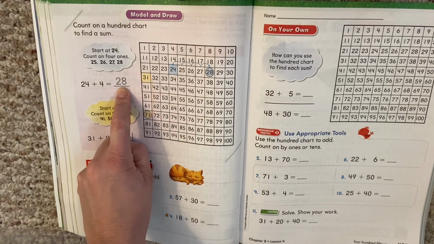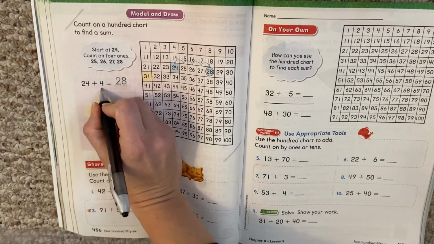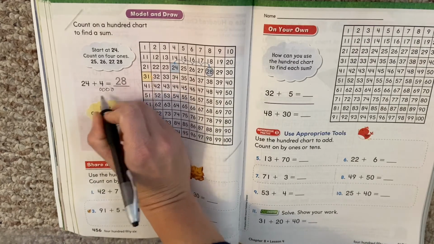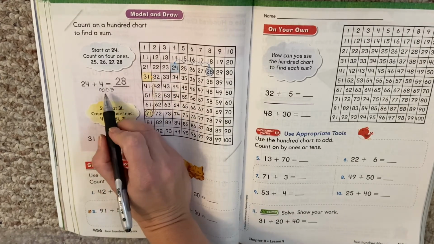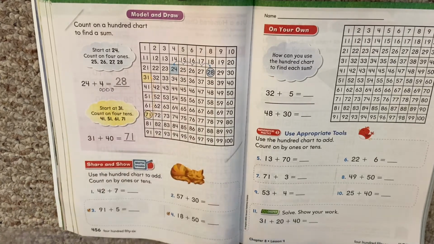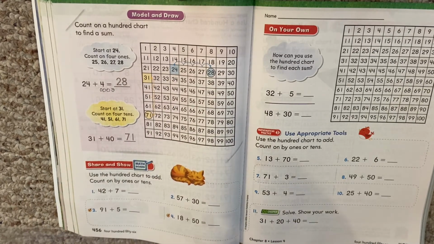Now remember, if you're struggling with that, you know, right, that you can put 24 in your head and count on: 24, 25, 26, 27, 28. You get the same answer.